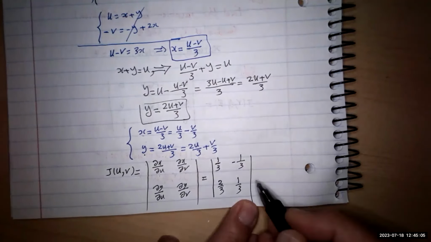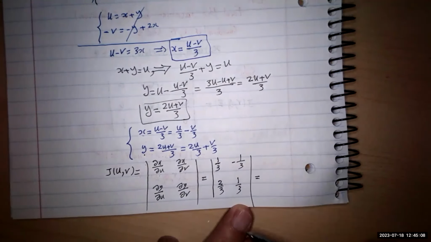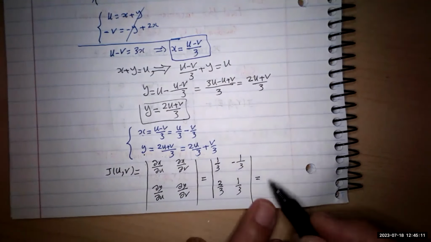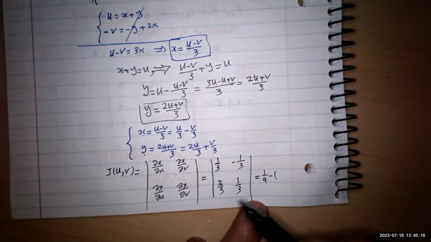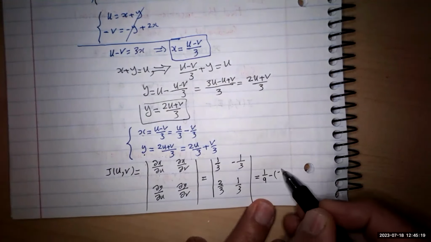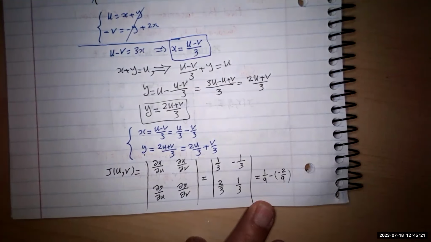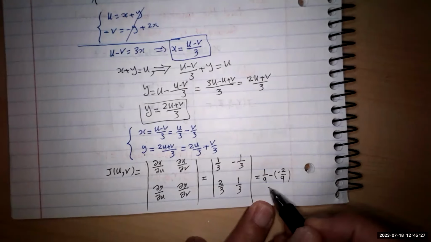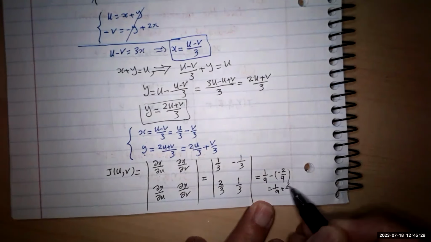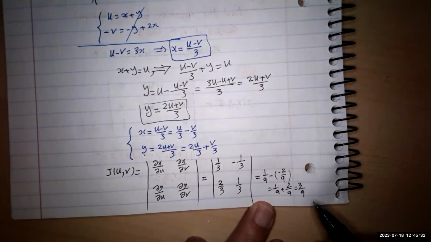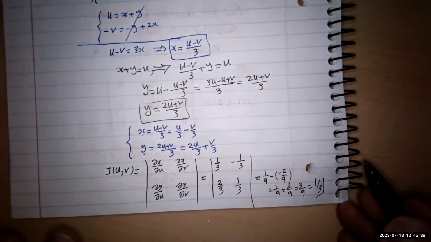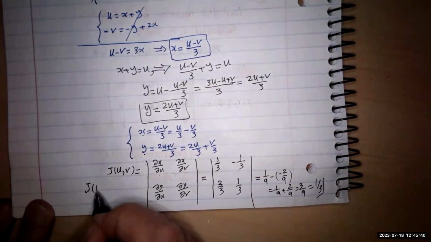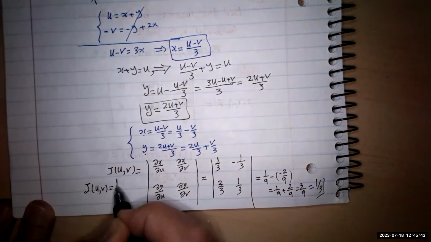So it's going to be equal to, you multiply these two together, 1 times 1/3 would be 1/9, minus, you multiply these two together, that gives a negative 2/9. Negative would be positive, so we get 1/9 plus 2/9, which is 3/9, and 3/9 is 1/3. It's positive and we don't need any absolute value. So the Jacobian of UV for this problem is simply 1/3.